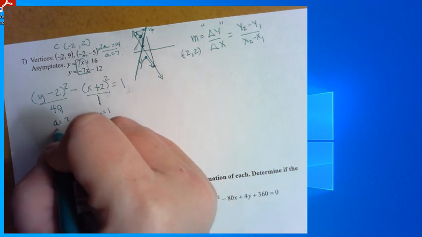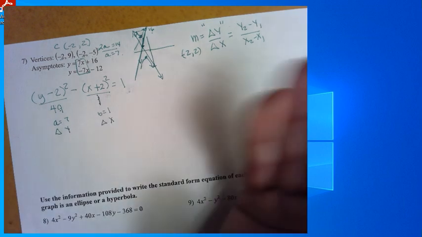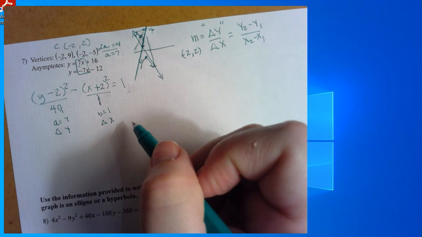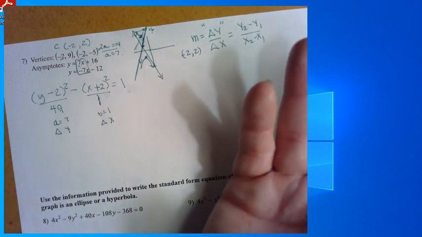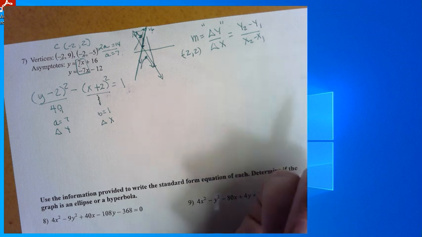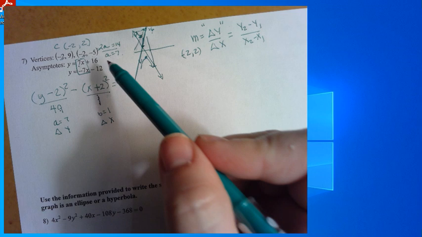This is my delta Y. This is my delta X, the change in Y and the change in X. And it happens to be plus or minus 7 over 1. So I'm done. The end. Okay? So you can double check it and make sure you get this.